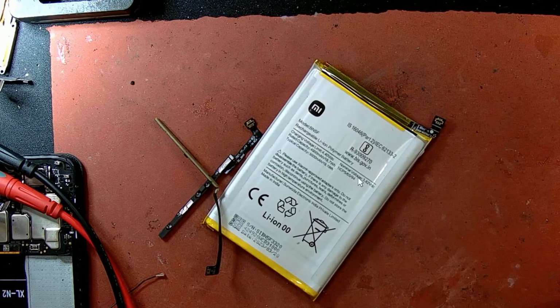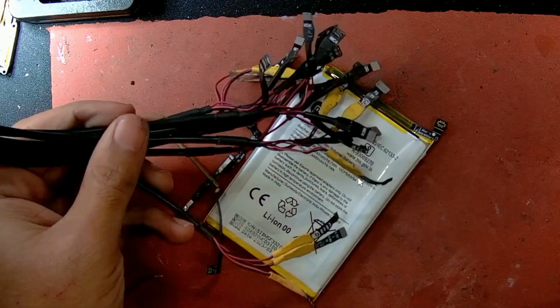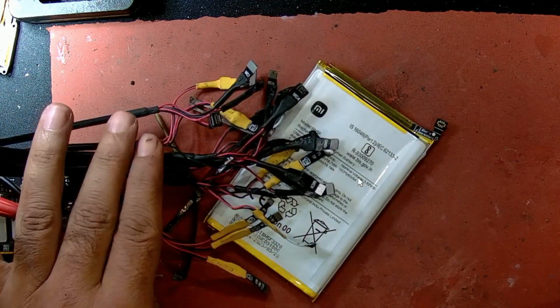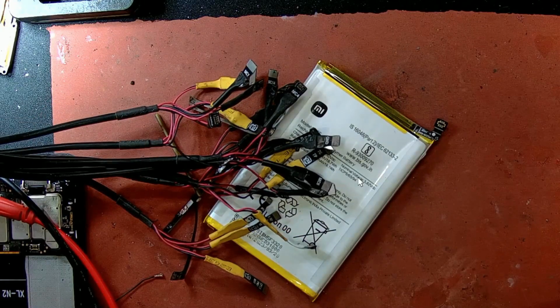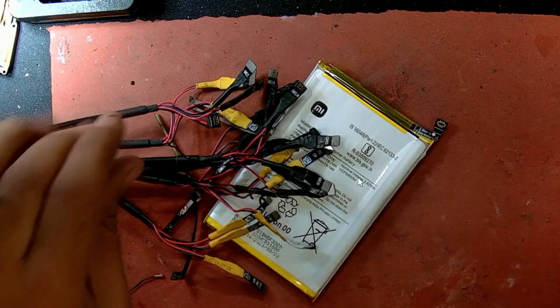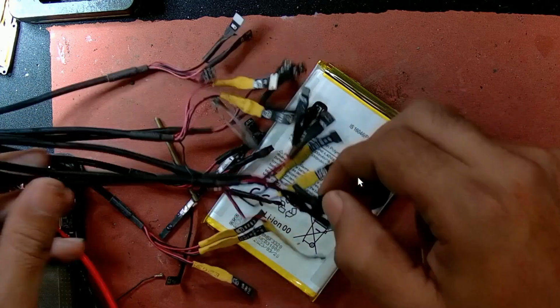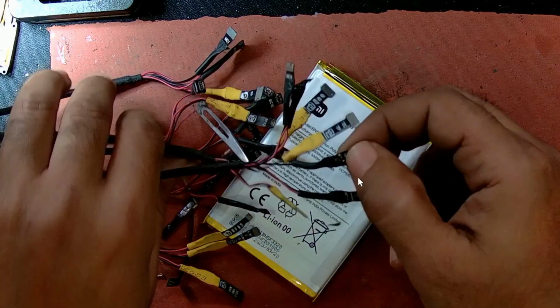Now, before going to the next reading, I will show you something about this boot cable, right? This boot cable is used by every technician. As I already told you, in this boot cable, there are two resistances. Let me show you this.